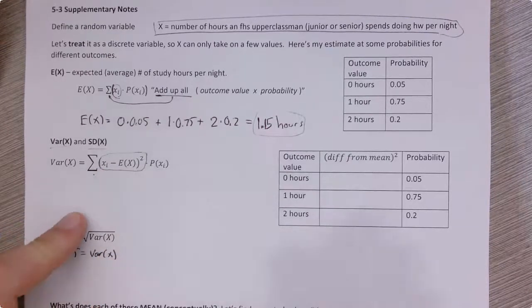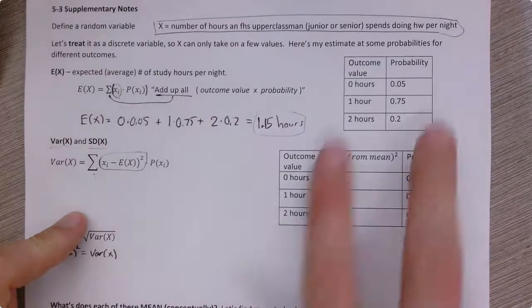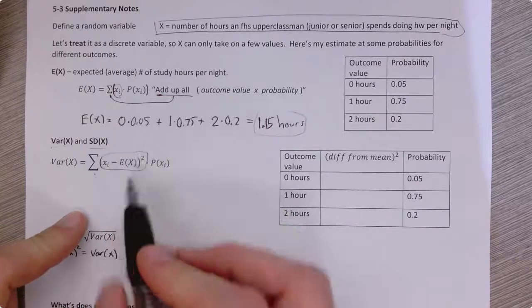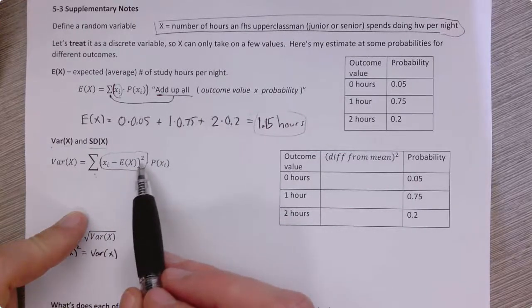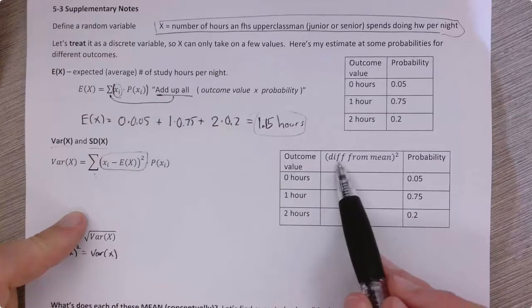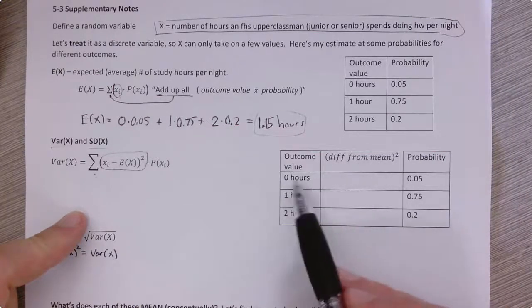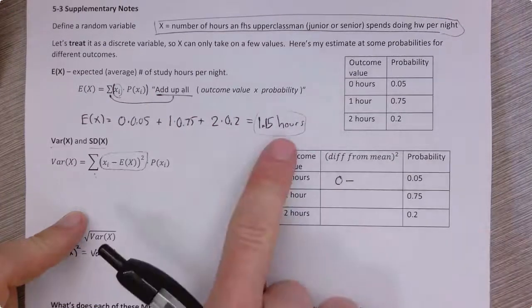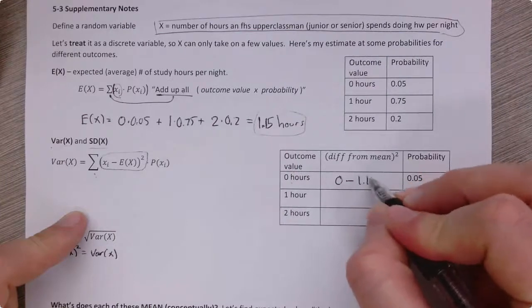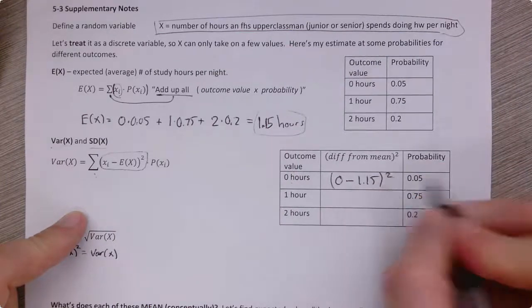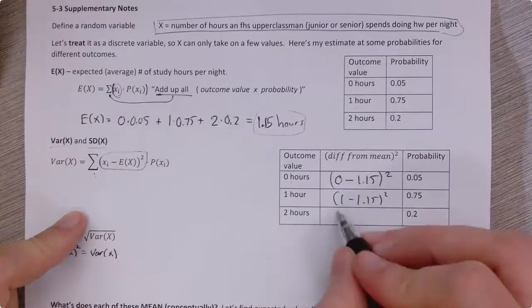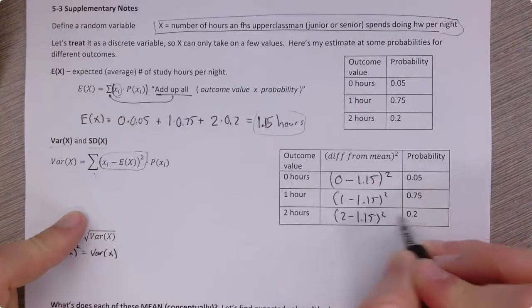So an organized way to do this would be to add another column to the table. This is the same table as here, except now I know that I want to be multiplying this difference from the mean value squared times each probability. So I'm going to write down the difference from the mean value squared. Here I've got 0 hours as my outcome value. My mean value I calculated just a second ago was 1.15. So I'm going to find that difference squared. For 1 hour, I've got 1 minus 1.15 squared. Here I've got 2 hours, 2 minus 1.15 squared.